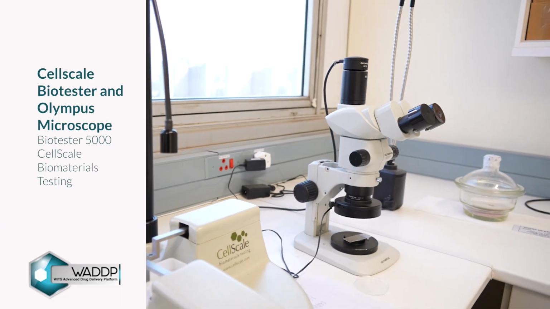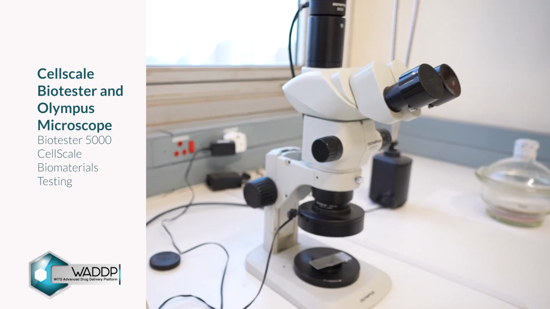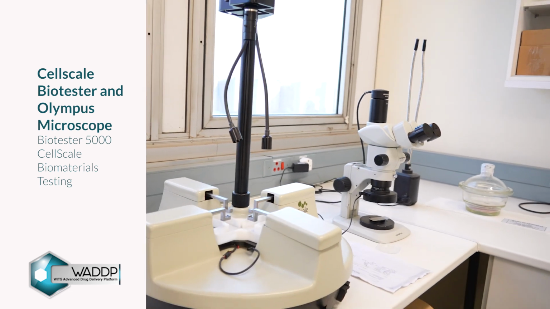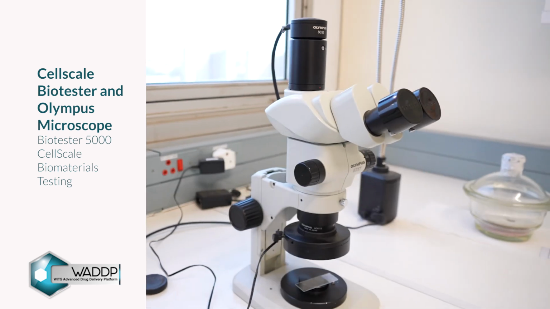The CellScale Biotester 5000 is used for planar biaxial mechanical testing of small, soft, biological specimens and biomaterials. It is considered a gold standard for this type of testing.